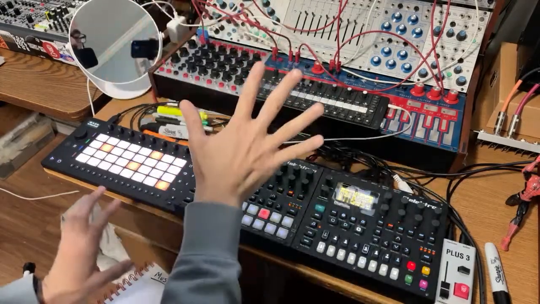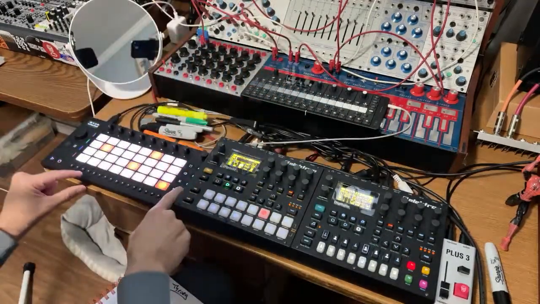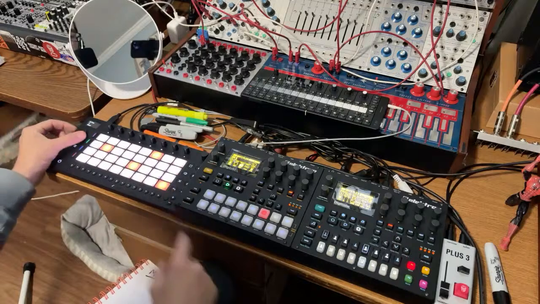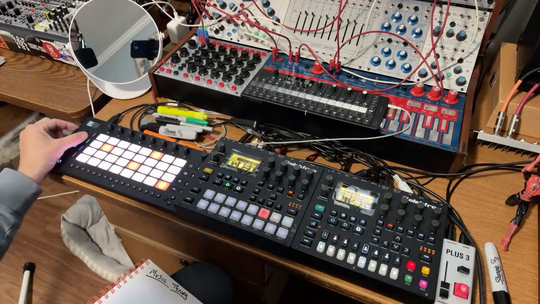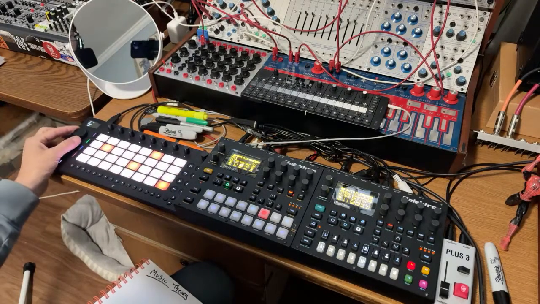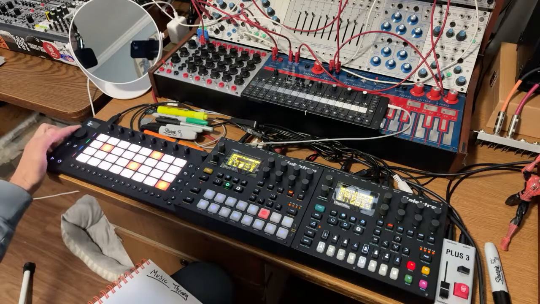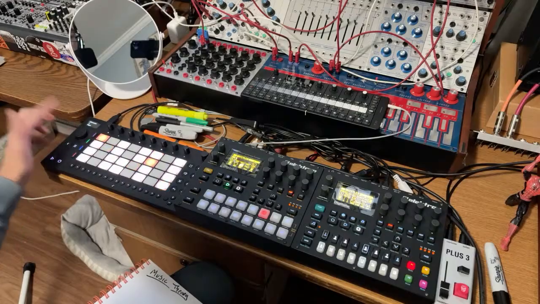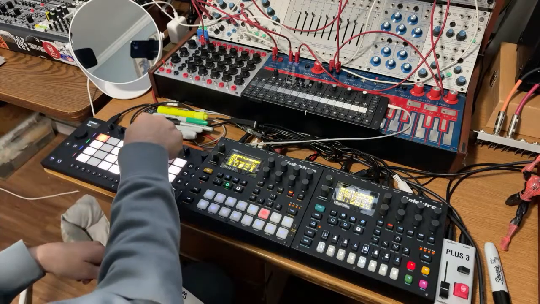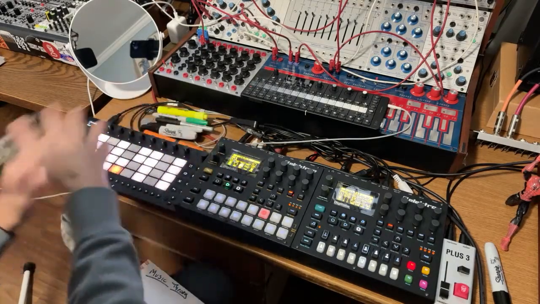Now, on the Push, you have to make sure that you go to note and you go to C major, because that's what we're playing. And I'm going to say octaves, fourths. We can break this down in a couple ways. But if I'm going to say chromatic, in this guy, now it's laid out chromatically.